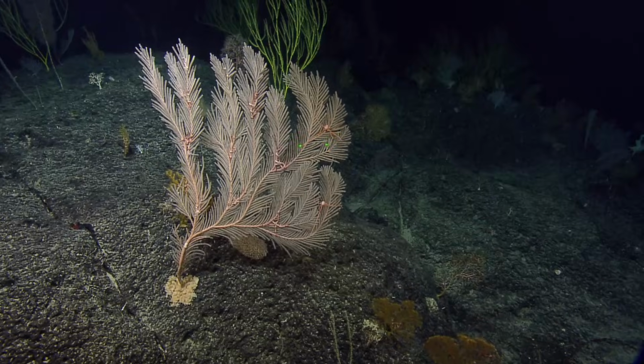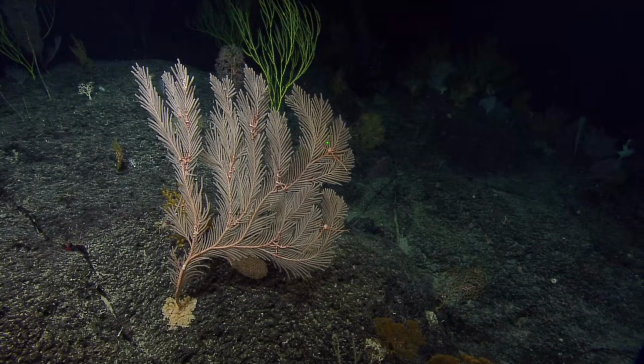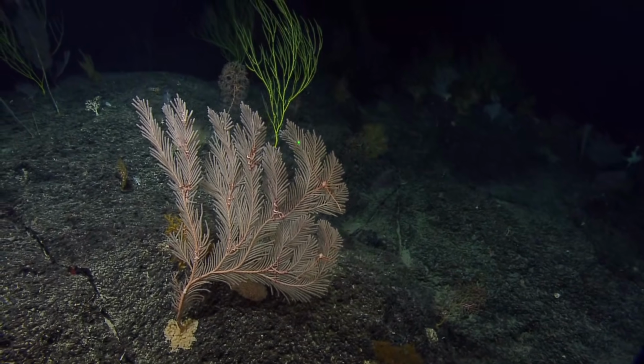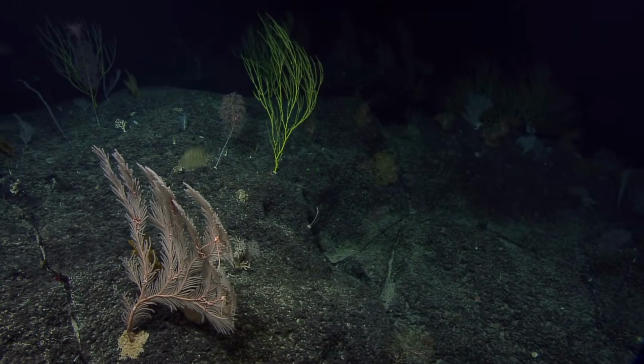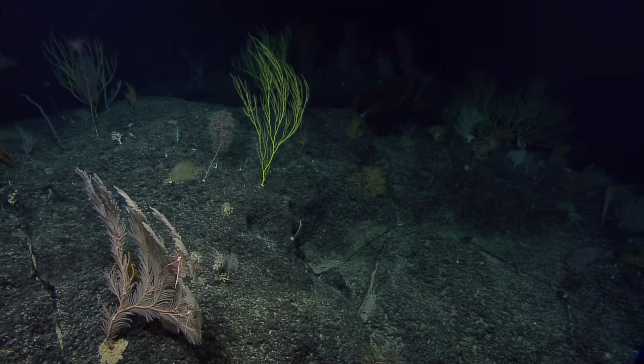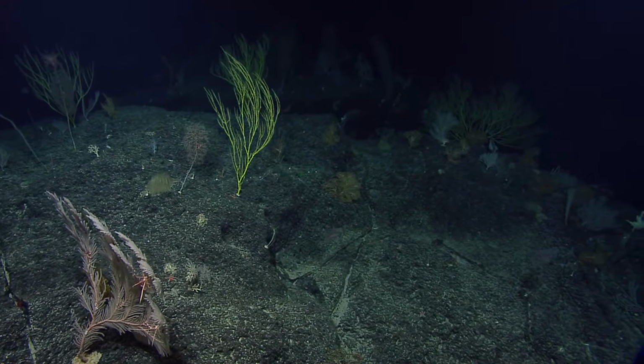It's a Chalcogorgia fan. Many crabs. I love the squat lobsters with their giant arms. They're great. They're the Sternostylus.